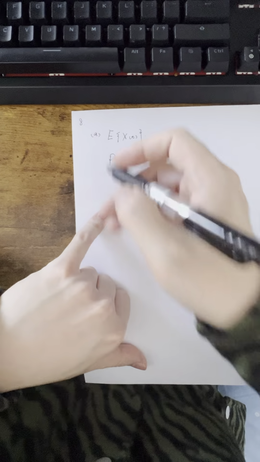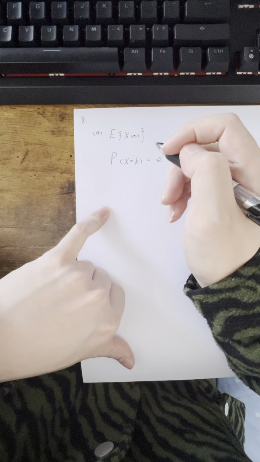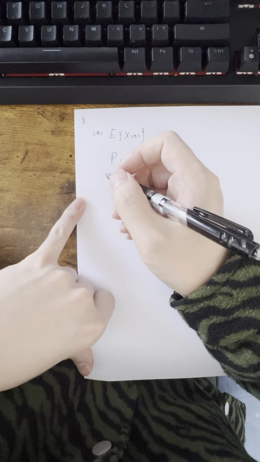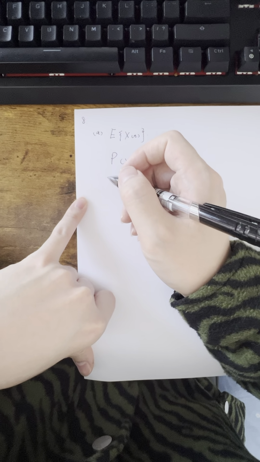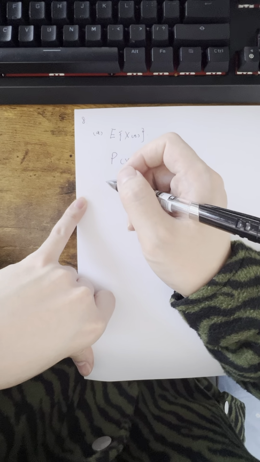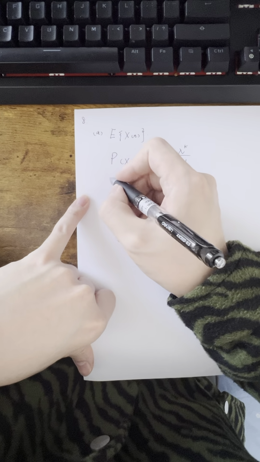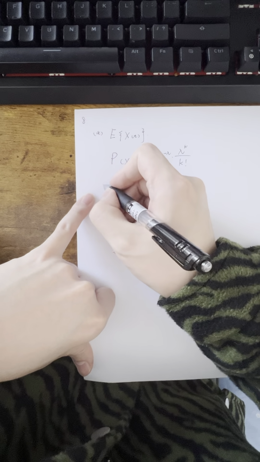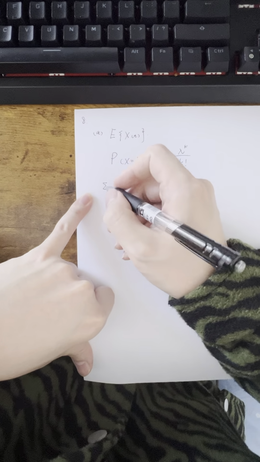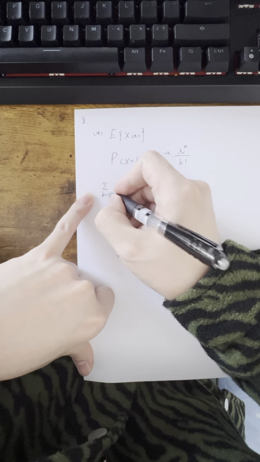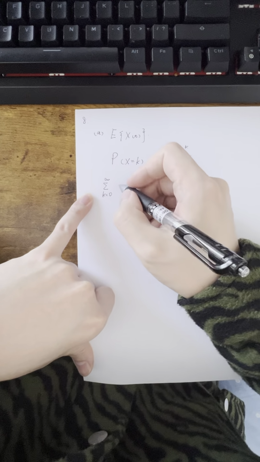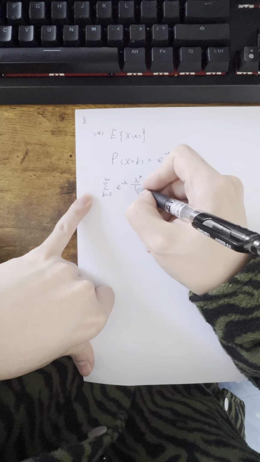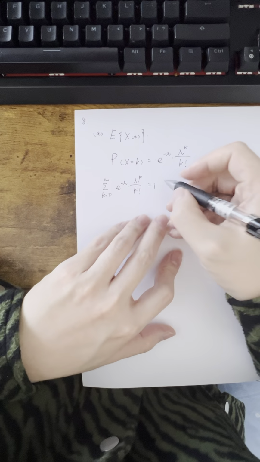So actually, we know that the expected value of X is equal to lambda, but we could also try to calculate that again. This is the formula of probability. The sum of this probability from 0 to infinity will equal 1, right?